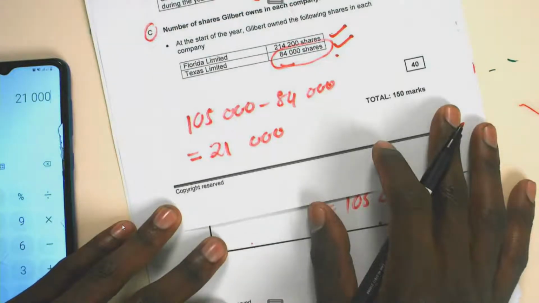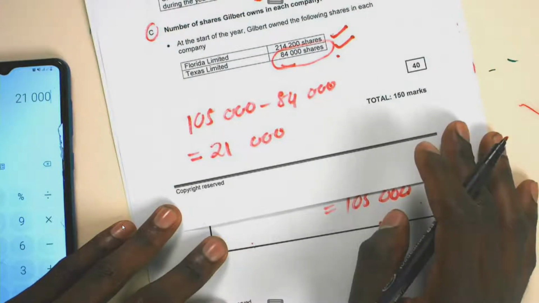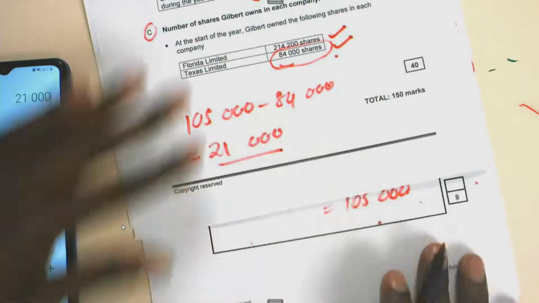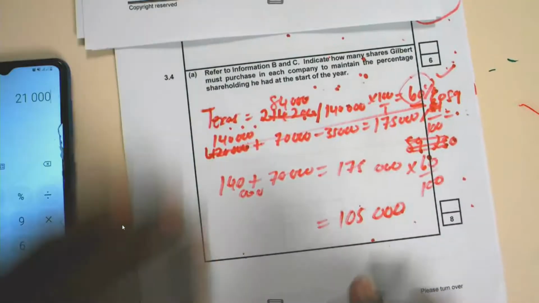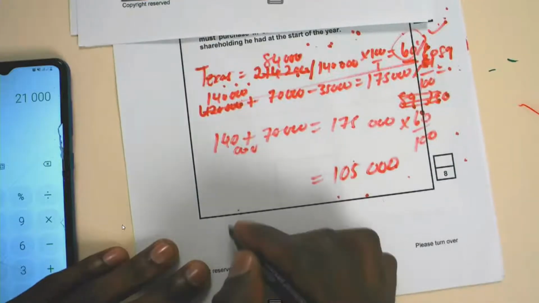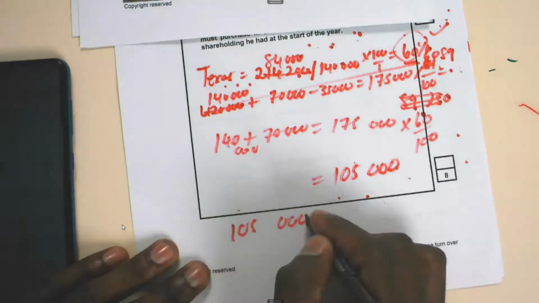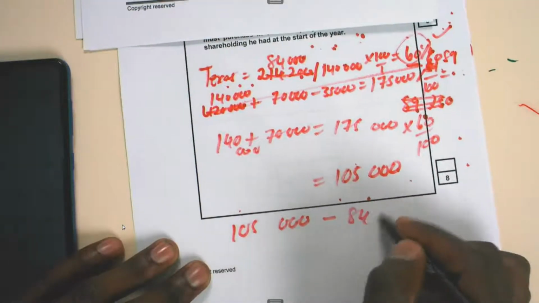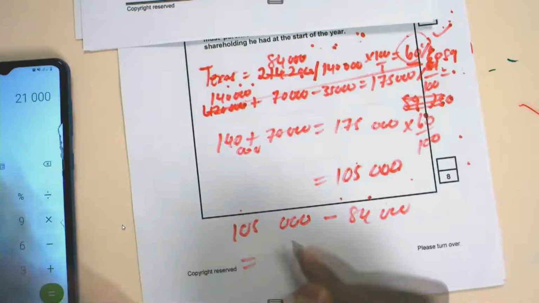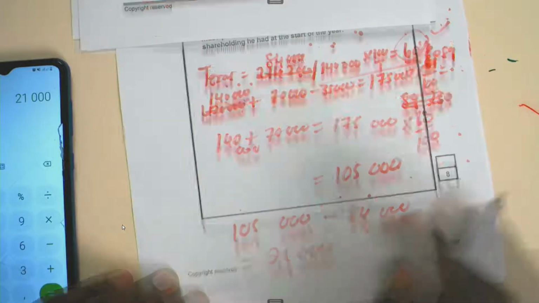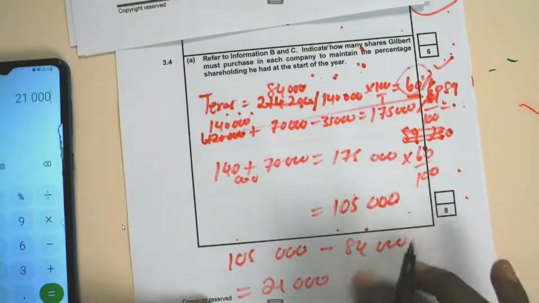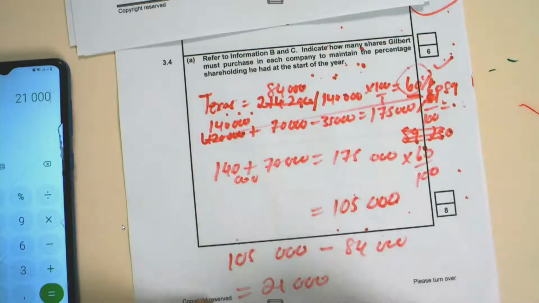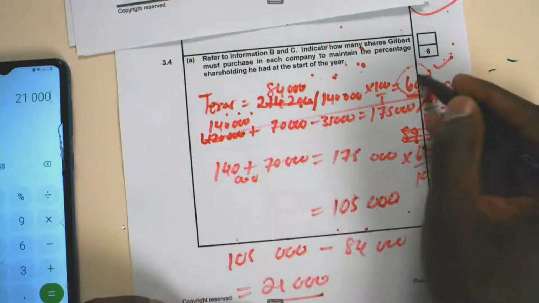So he only needs to purchase 21,000 shares in the case of the Texas company. It means the additional shares that Gilbert must purchase in this company will be 21,000 shares in order to maintain his 60%.